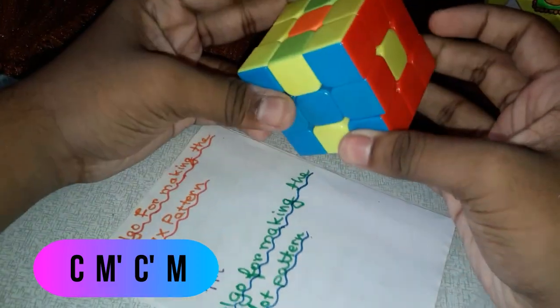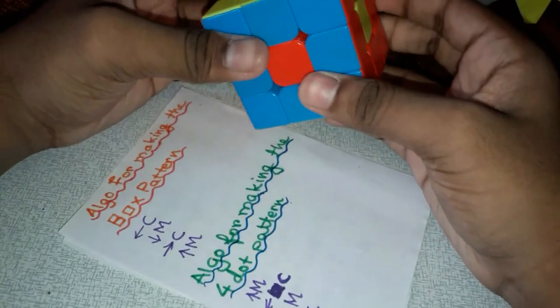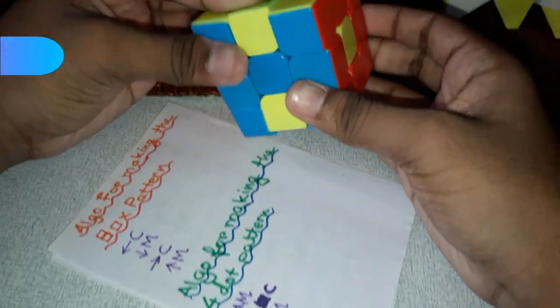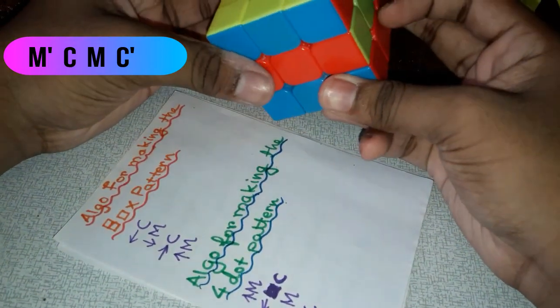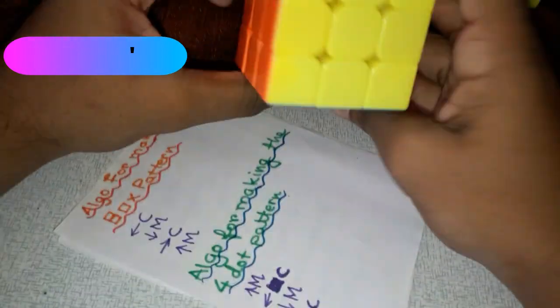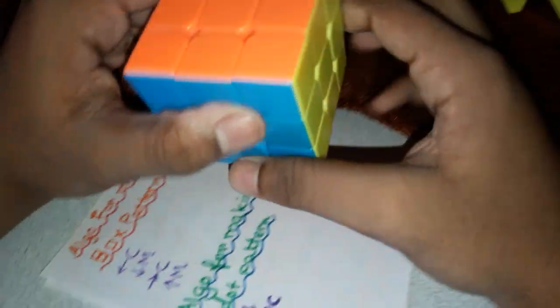Again see, center forward, middle down, center backward, and middle up. And reversing this pattern: middle down, center forward, middle up, center backward. Okay, in this way you can make this 6-dot or the box pattern.